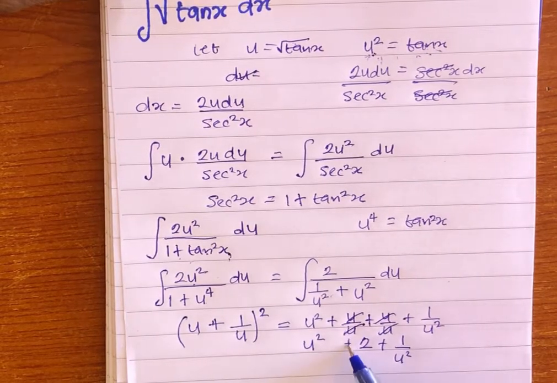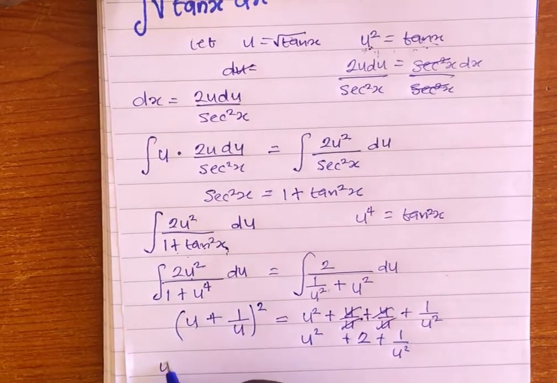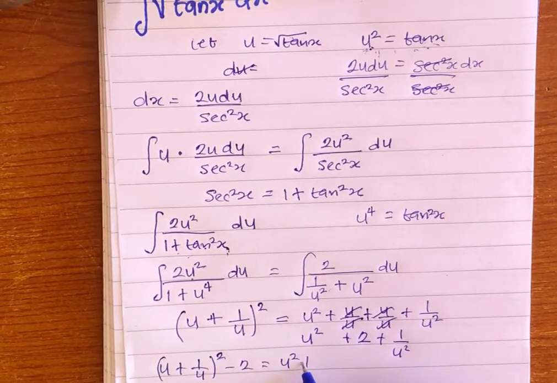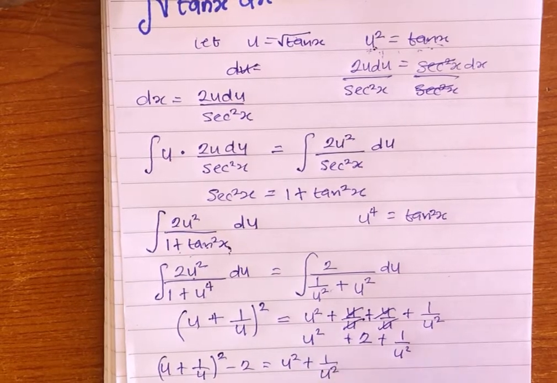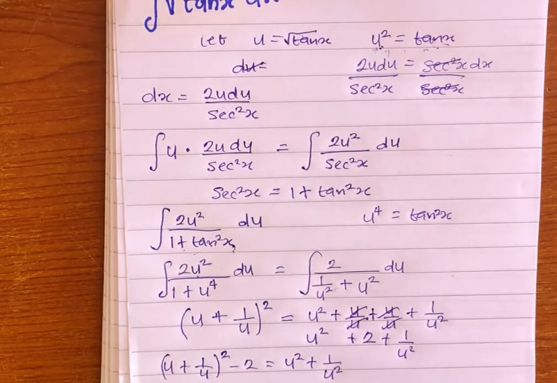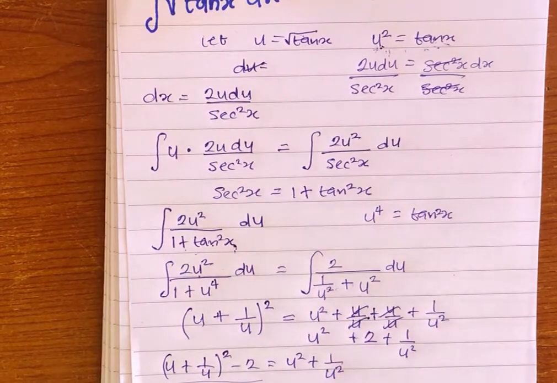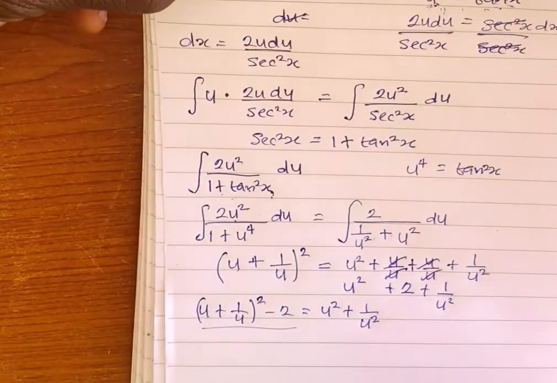Let's bring this to this side. We have u plus 1 over u all squared minus 2 equals u square plus 1 over u square. Can you see it now? Bravo. So we can easily replace everything here with this.